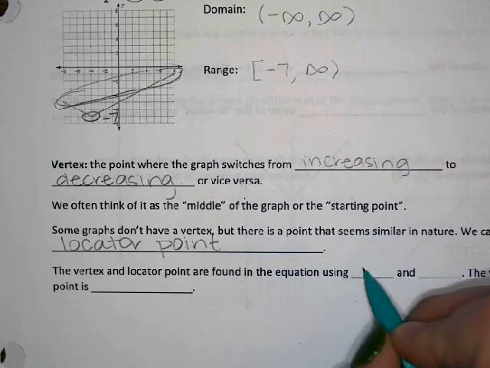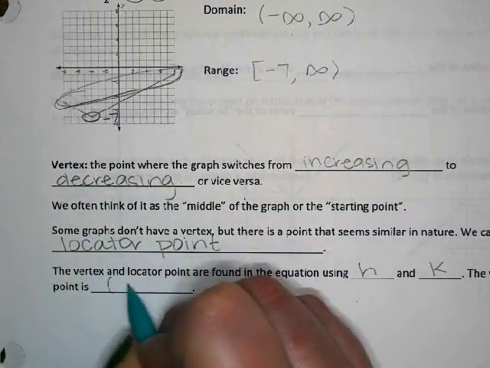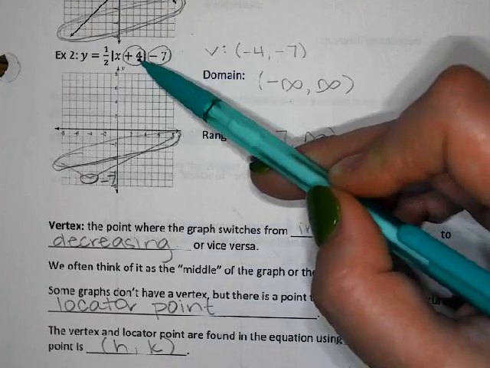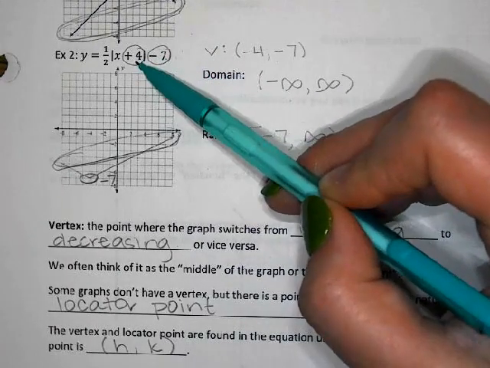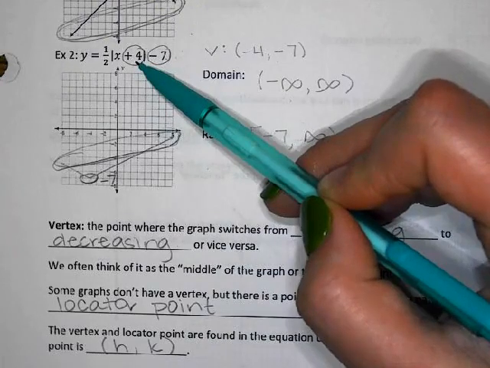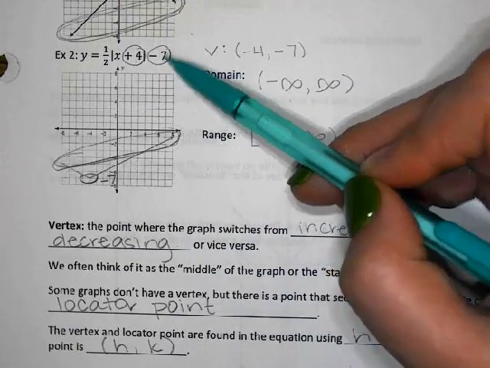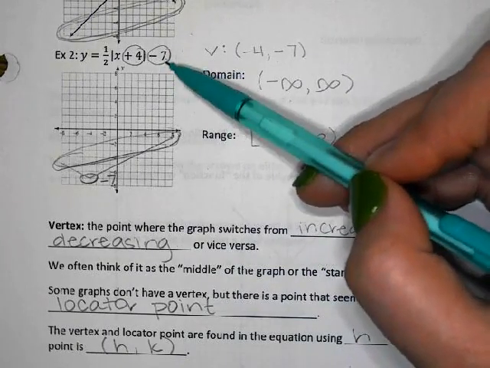We talked about that yesterday, and we do h comma k. So that's what we did up here when we circled the 4 and circled the -7. The 4 was the h value. That's how far the graph moved to the left or the right with the transformations. And then the k is the number on the end. That's how far the graph moved up or down with the transformations. And so that was the other value, h and k.